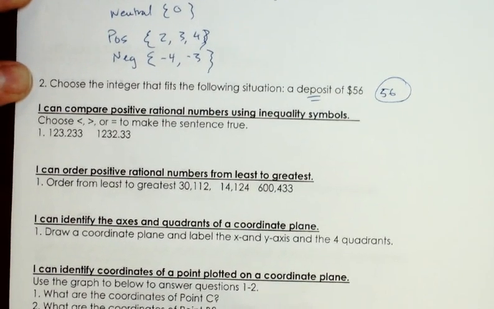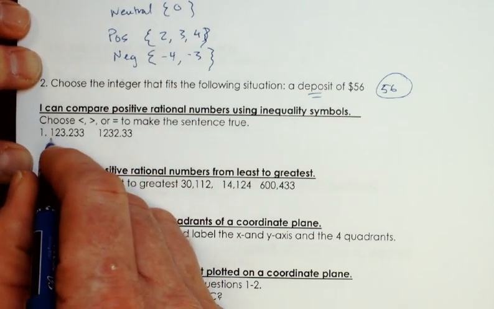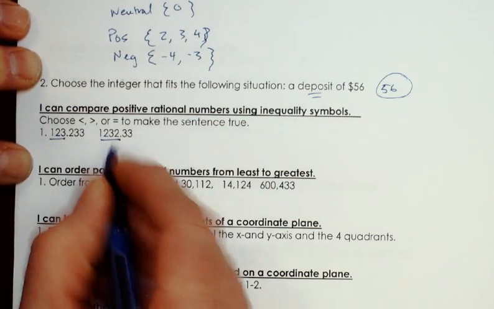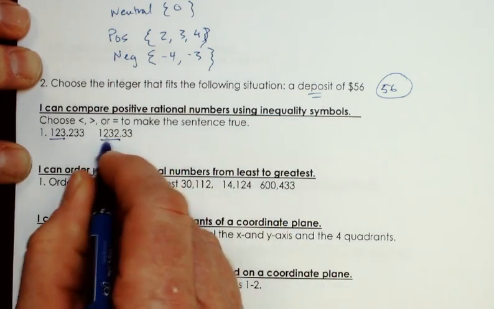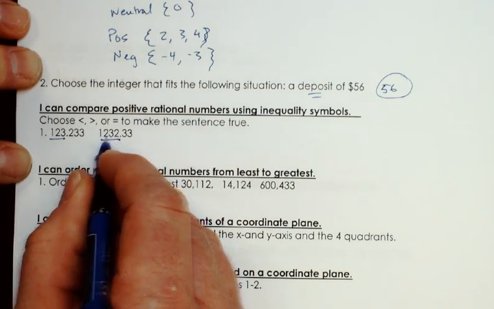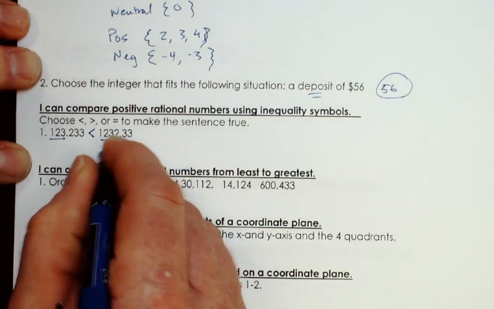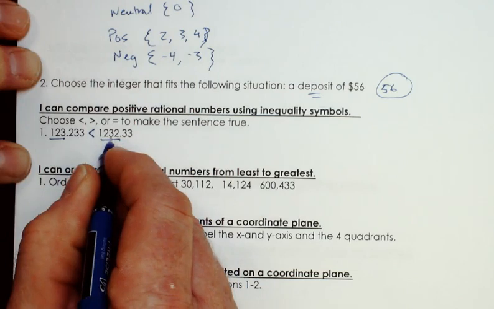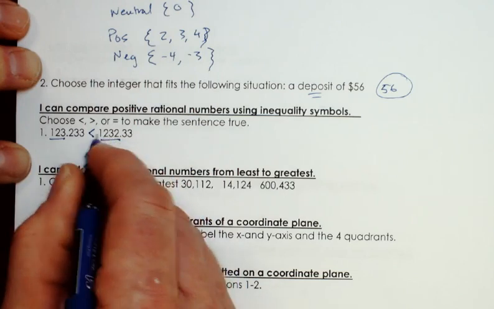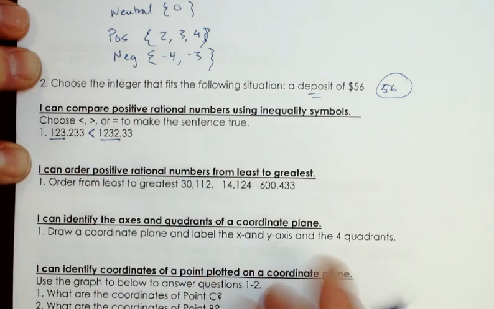I can compare positive rational numbers using inequality symbols. Okay, so we've got 123, and then we've got 1,232. Notice I'm not even looking at the decimals. I already noticed we've got 4 digits here, and this is in the thousands, and this is in the hundreds. So this is definitely going to be greater, this side here. So this is less than that, or remember, inequalities you can read backwards too. So 1,232 is greater than 123, or 123 is less than 1,232.